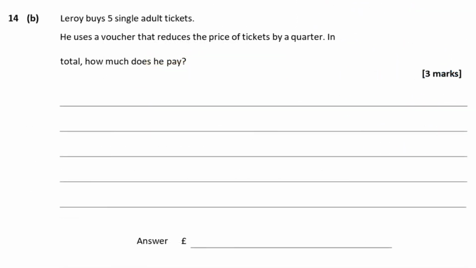14b, Leroy buys 5 single adult tickets. He uses a voucher that reduces the price of the tickets by a quarter. In total, how much does he pay? Okay, so if you remember, each adult ticket was £48. So total cost of the 5 tickets is going to be 5 lots of 48, which is 10 48s of 480 divided by 2 is 240, isn't it? So that comes to £240. Less the voucher.